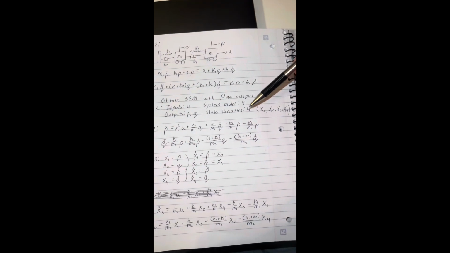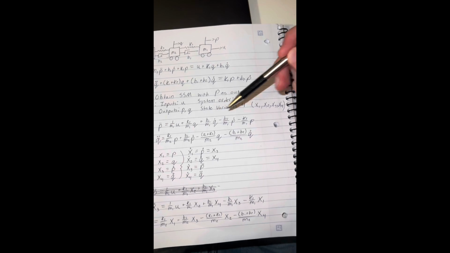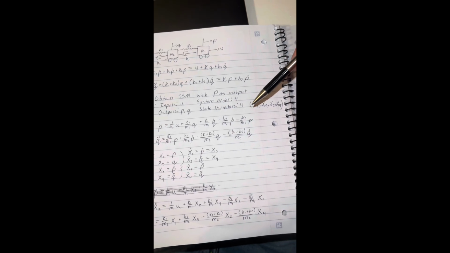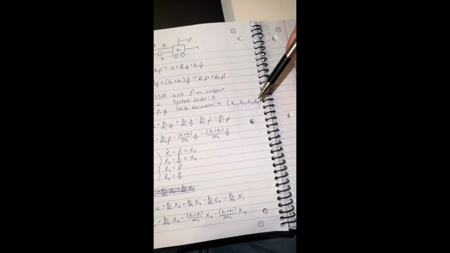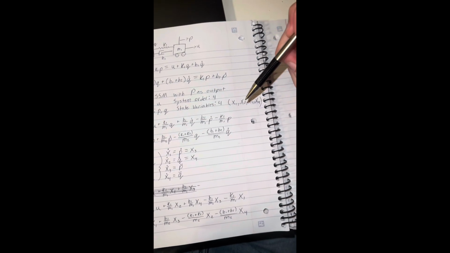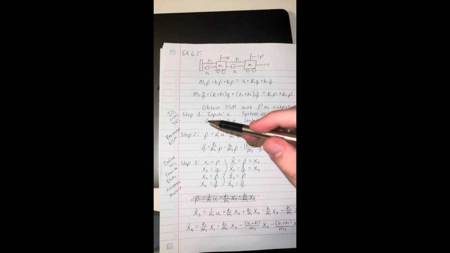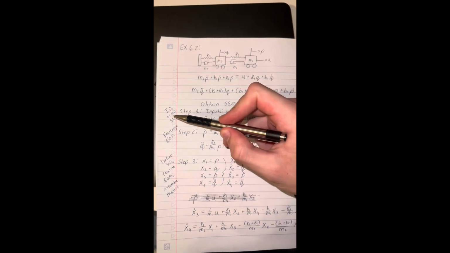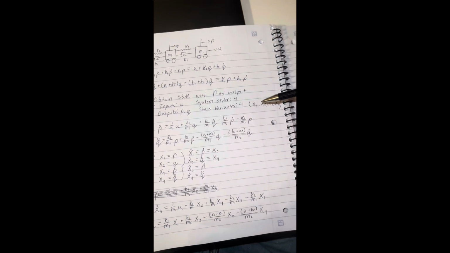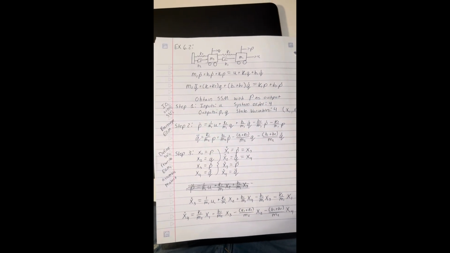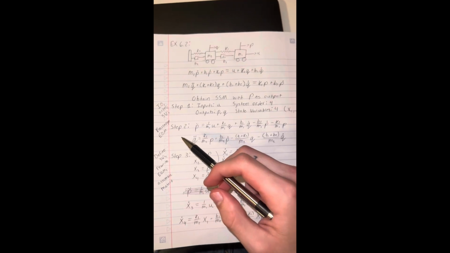State variables, this is always going to match your system order. So if your system order is 4, then the number of state variables would be 4. And what I would do then is go ahead and list what your state variables are going to be called. So I said x1, x2, x3, and x4. So that would be step 1: input, output, system order, and the number of state variables, and then go ahead and list them out.